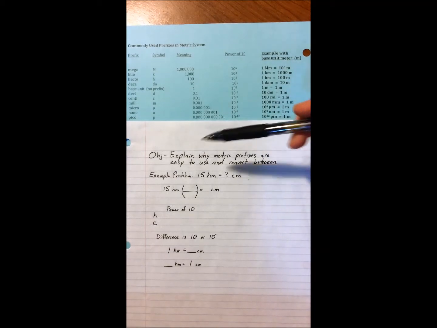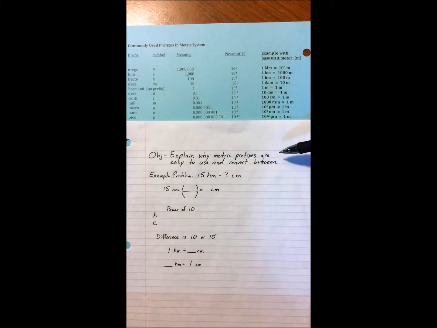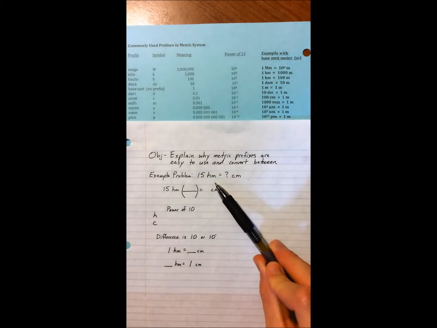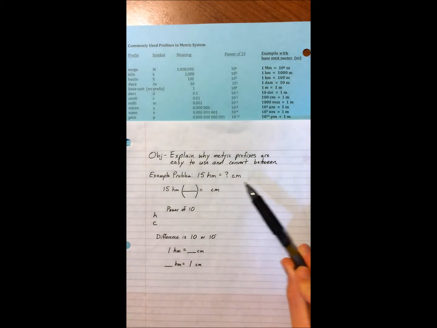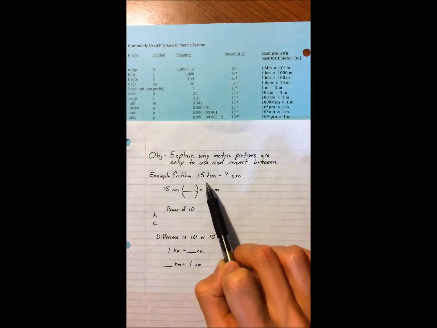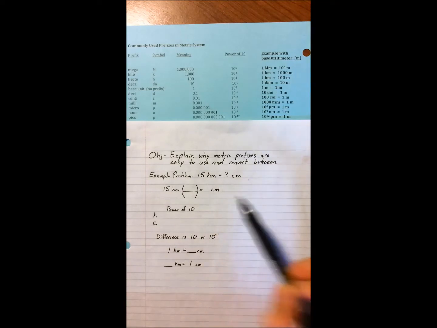Alright, so our objective here is to explain why metric prefixes are easy to use and convert between. Our end goal is to solve a problem such as 15 hectometers equals how many centimeters? So we're using the same unit of meters, but we're changing hectometers to centimeters. They have different metric prefixes.